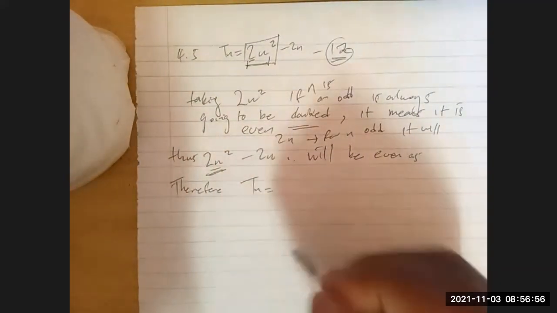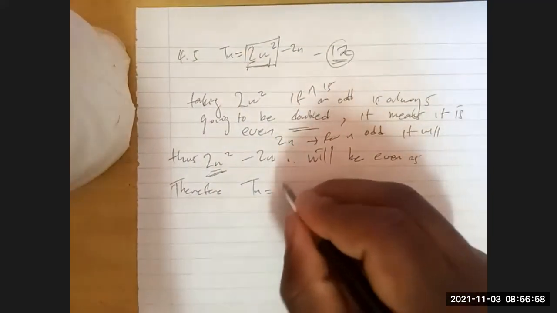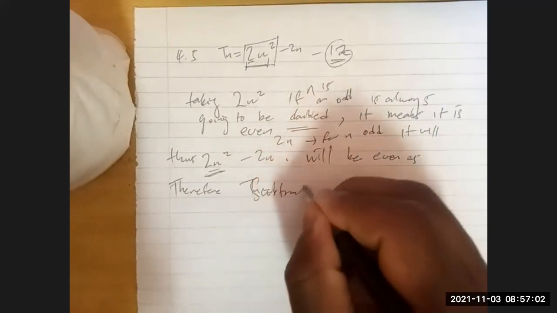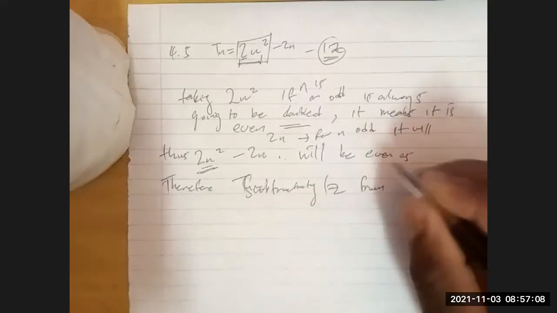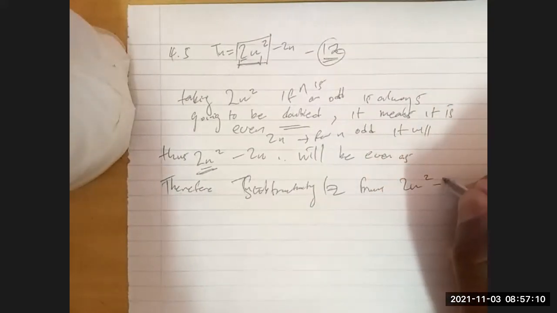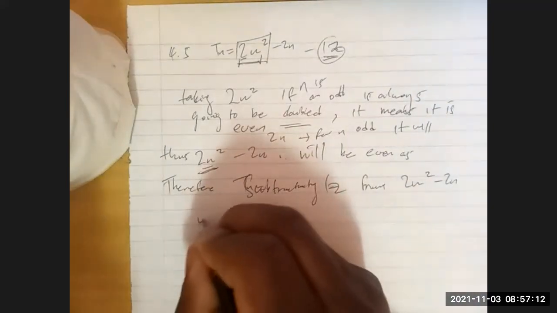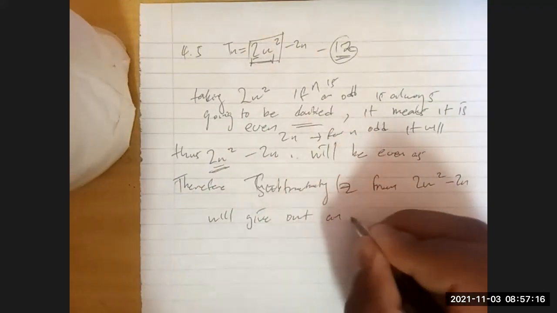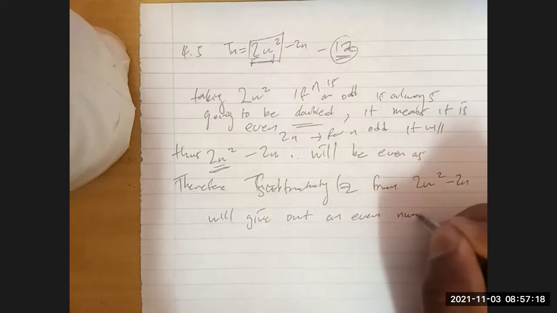So with that said, if you now come to the whole formula, subtracting 12 from 2n squared minus 2n will give out an even number, you see?